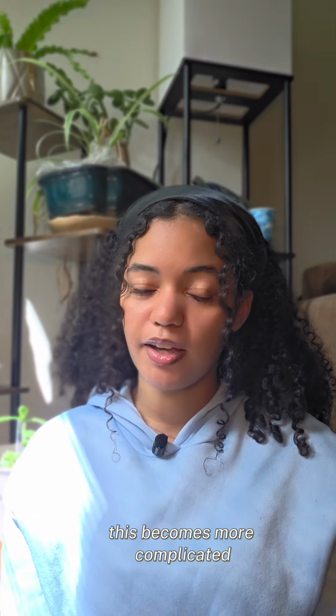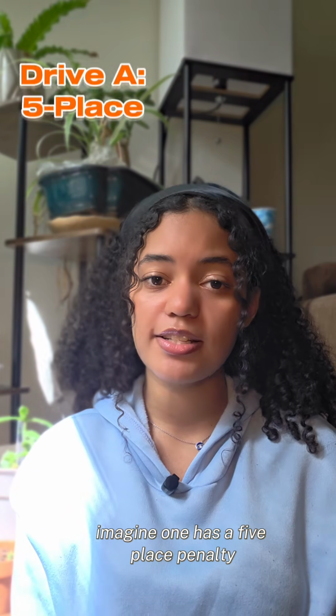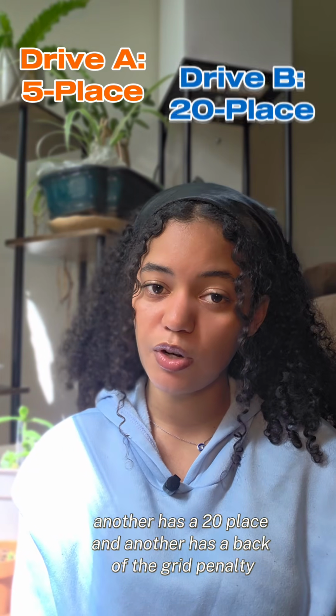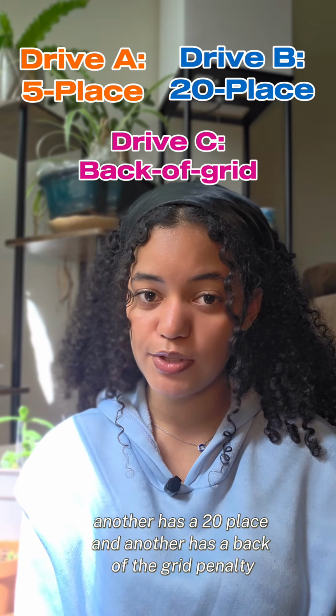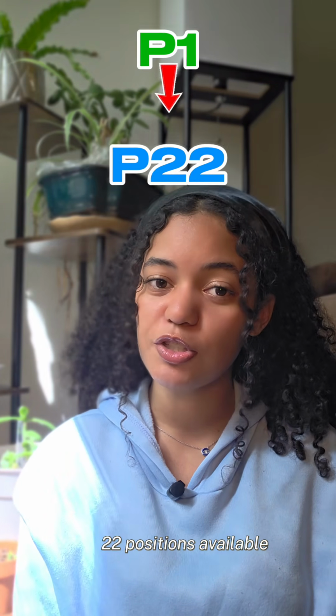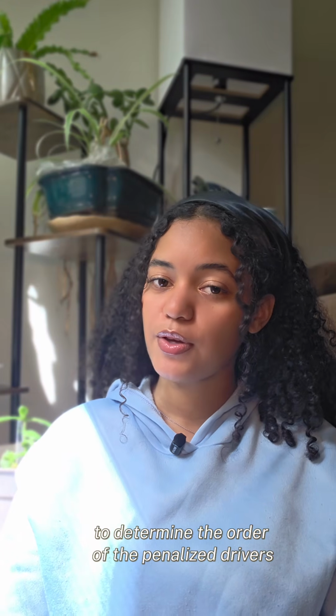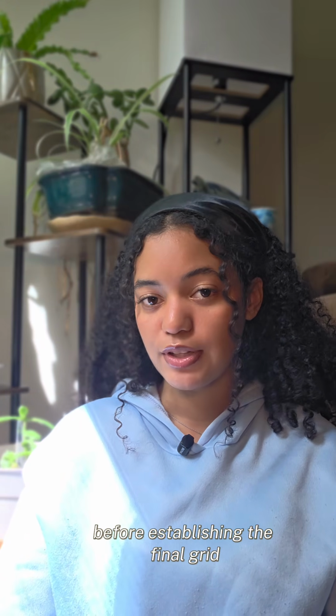This becomes more complicated when several drivers have penalties that affect the same part of the grid. Imagine one has a 5-place penalty, another has a 20-place, and another has a back of the grid penalty. You can't simply move a driver down by their penalty because there's only 22 positions available. Instead, the FIA applies the relevant regulations to determine the order of the penalized drivers before establishing the final grid.